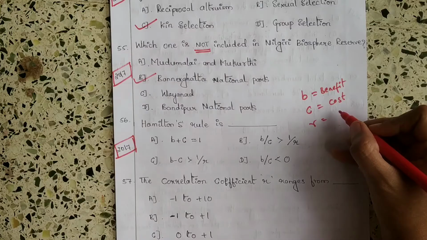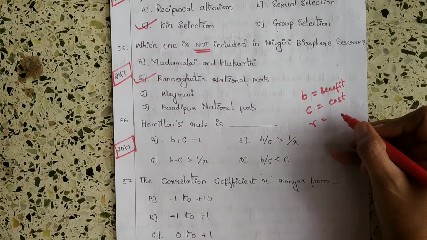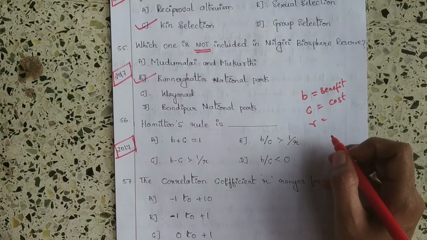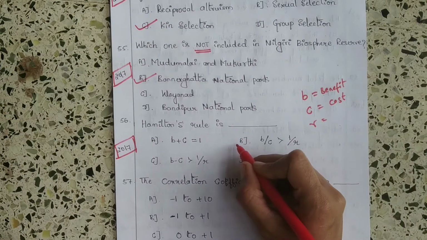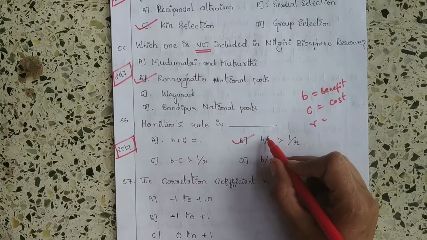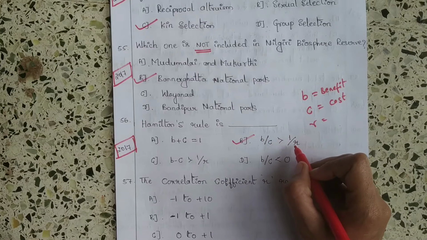Okay, so the rule says, always the fitness benefit must be greater than the fitness cost. Benefit must be greater than the fitness cost. So for this, option B is the correct one: B, the benefit variable, over cost is greater than 1 by R.